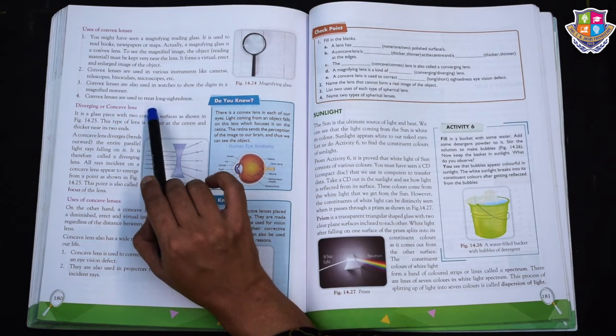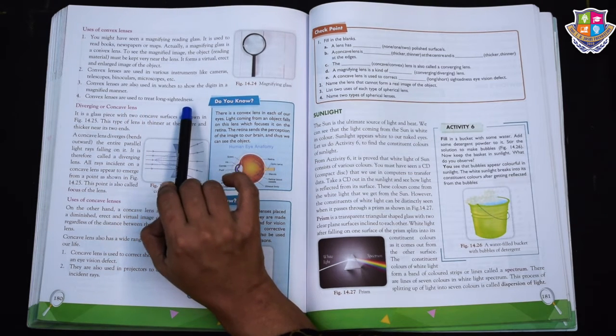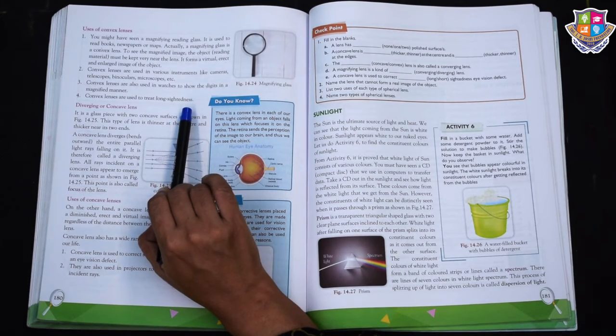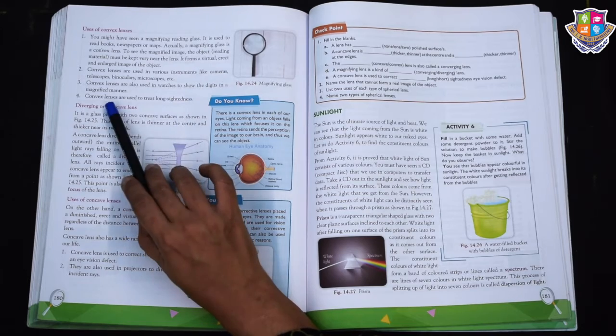Convex lenses are used to treat long sightedness. क्या होता है? जिनको देखने में प्रॉब्लम है दूर की चीज, तो वो पास लाने के लिए और बड़ा दिखाने के लिए कॉन्वेक्स लेंसेज पहनते हैं.